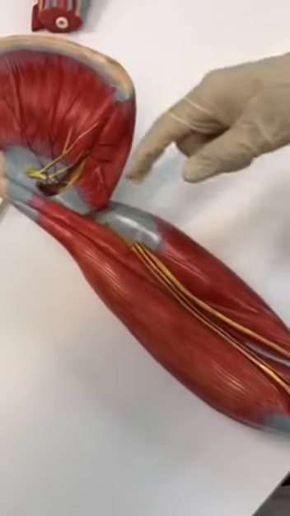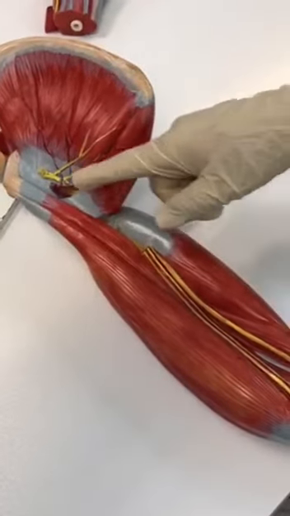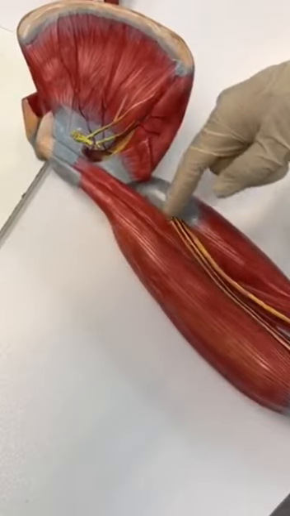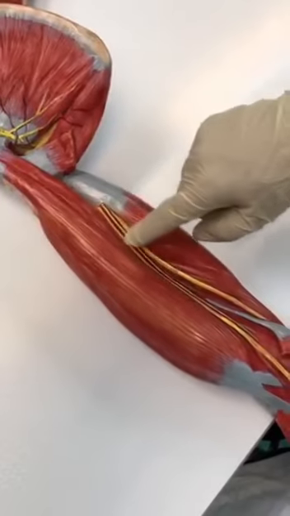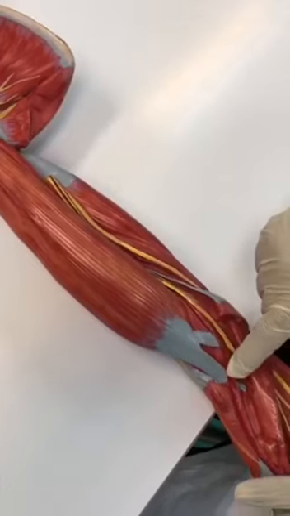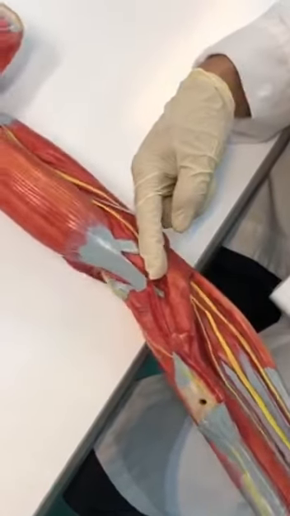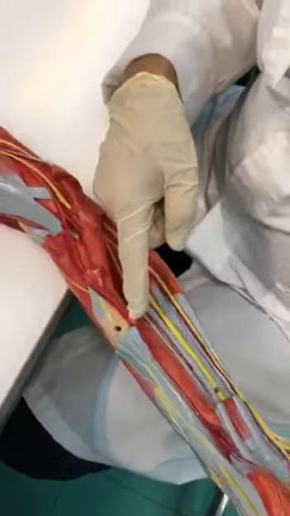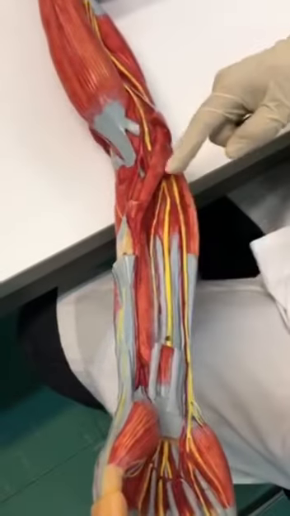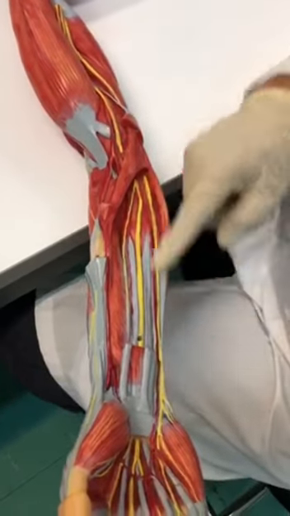But another branch, after that they change the name. This is the brachial artery. The brachial artery comes here, and at the elbow it divides into the radial and ulnar arteries, okay?